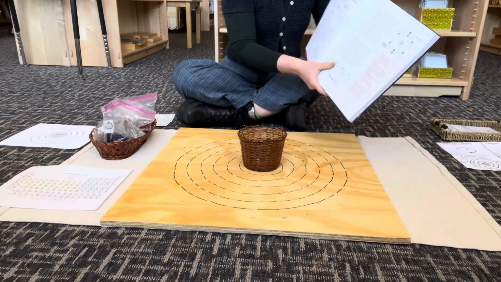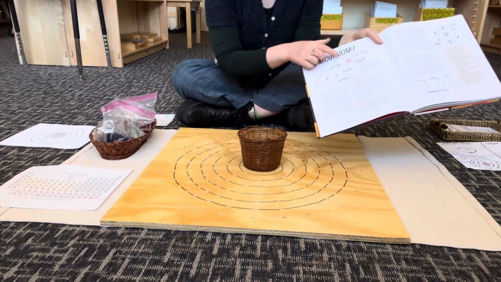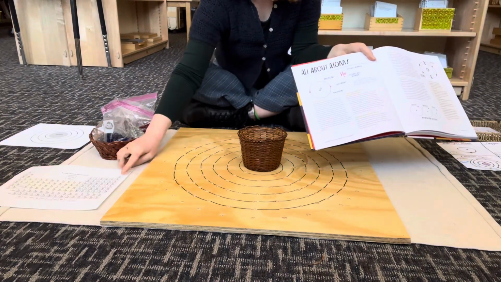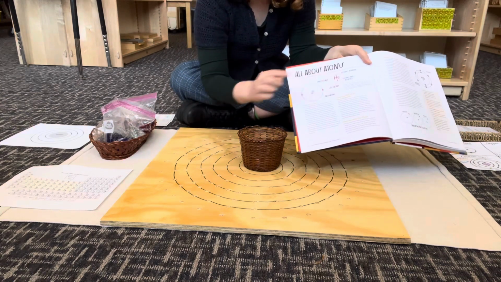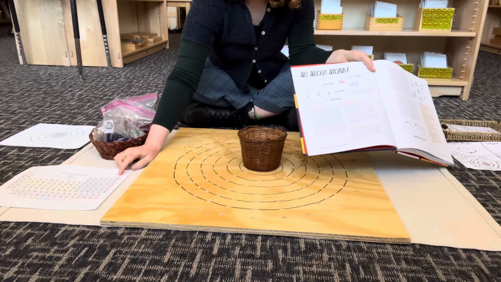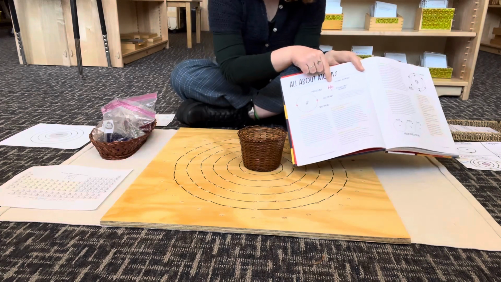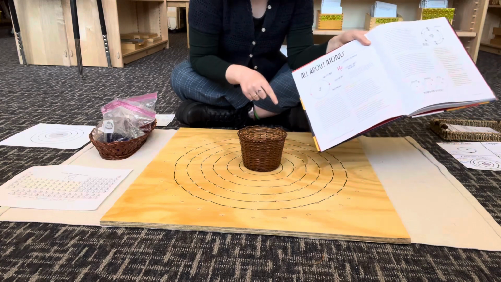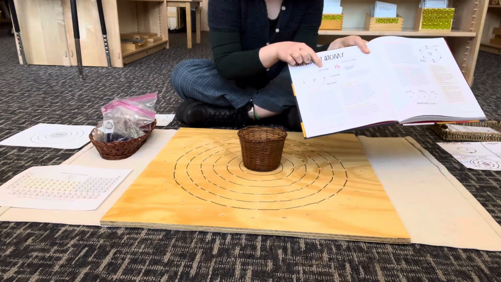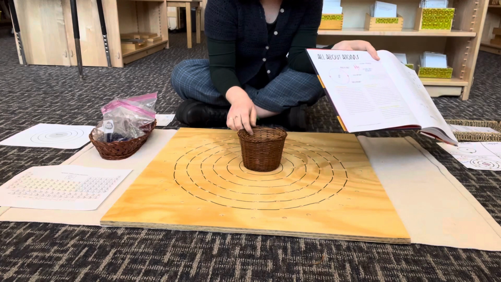So, on the periodic table, there's a little number at the top of the symbol, the letters that stand for each element. There's a number above it, and that is the atomic number. The atomic number tells us how many protons are in the nucleus.